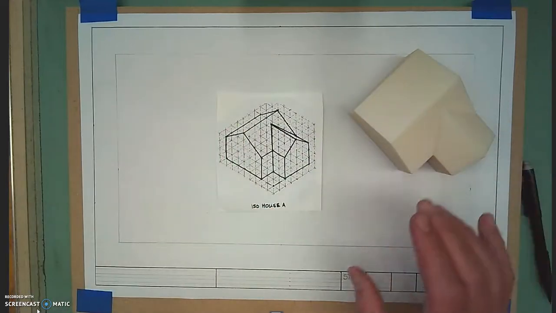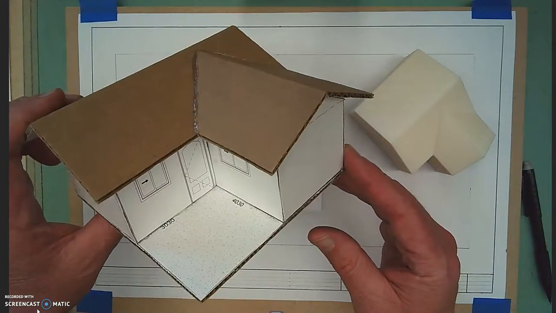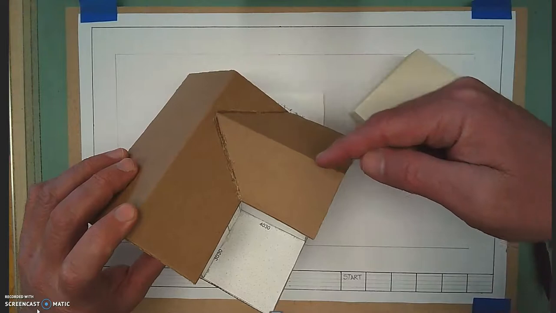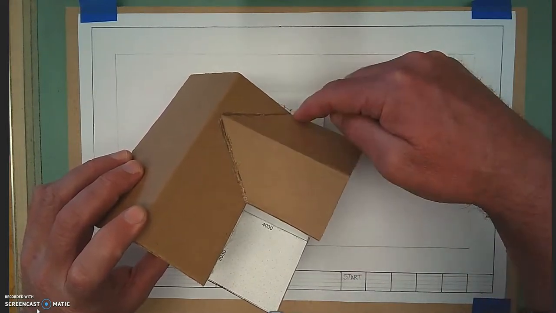This is a version of a project that you might see in the future that looks like this right here, where you have the ridge of the roof, but you also have another ridge and then two valleys. There's a valley on either side.